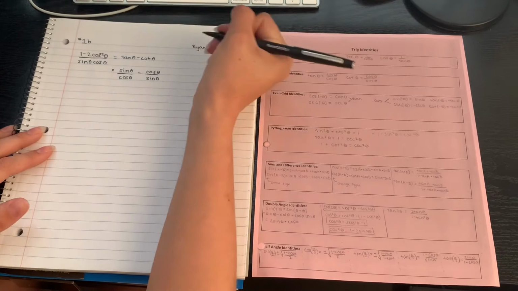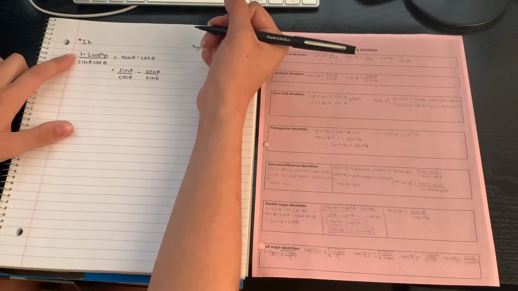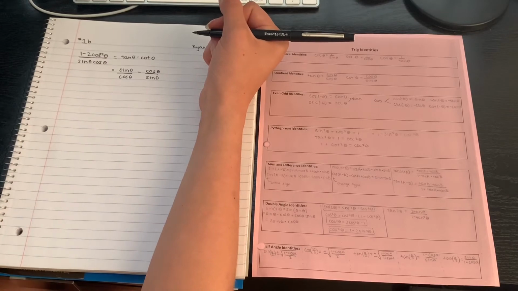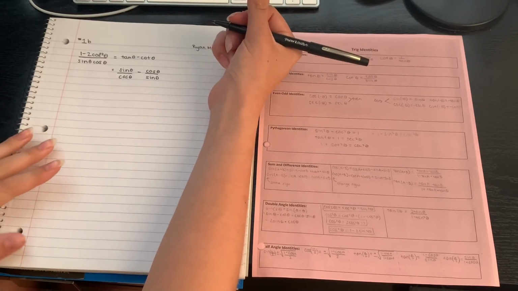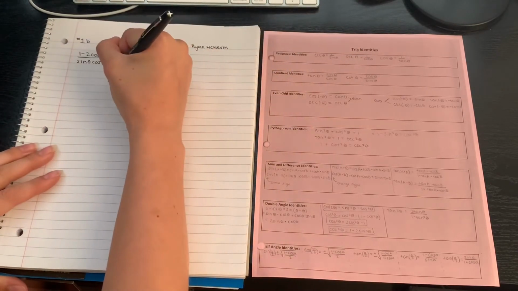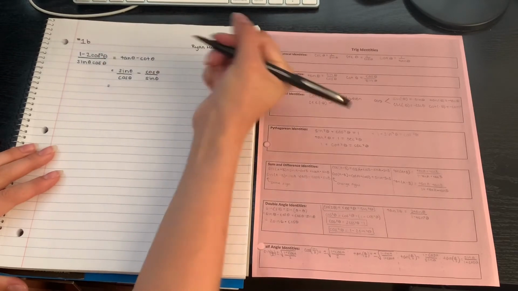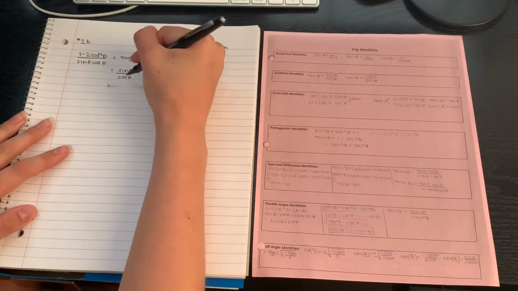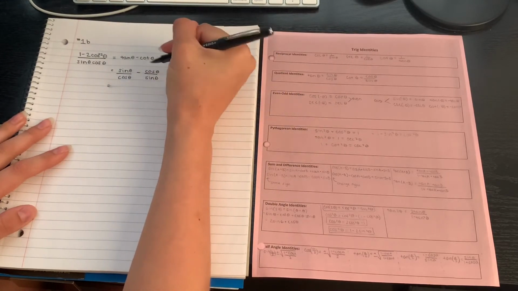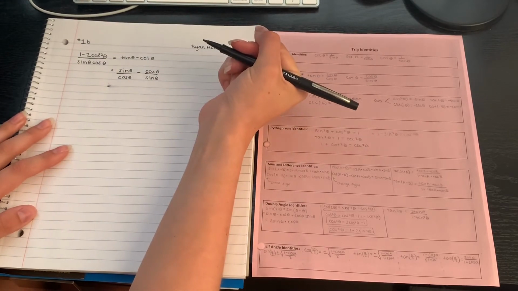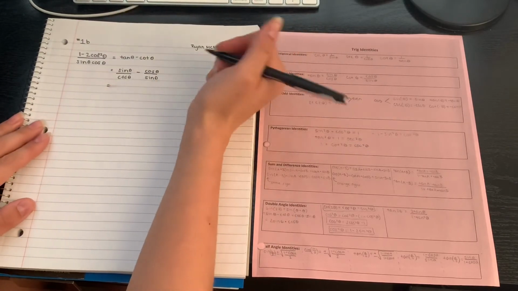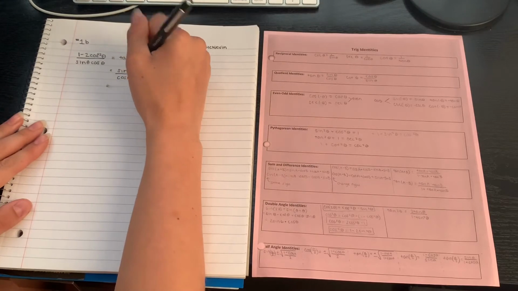Then I want to get it over a common denominator. So I'm going to multiply each of these to make them a common denominator. If I want to make cosine theta and sine theta the same denominator, I'm just going to multiply them by each other, and I have to multiply top and bottom.